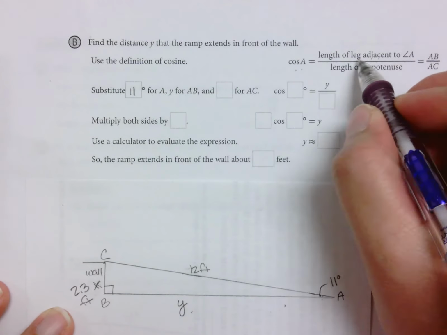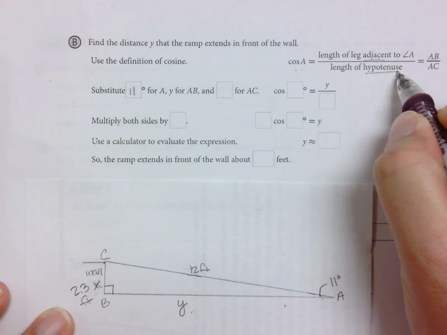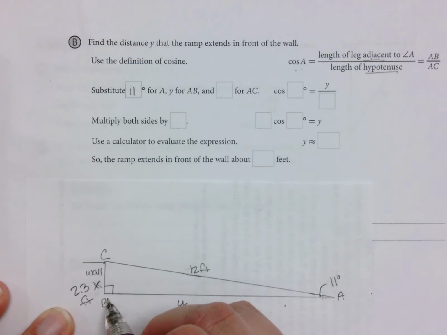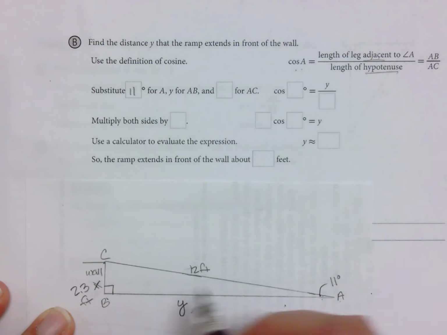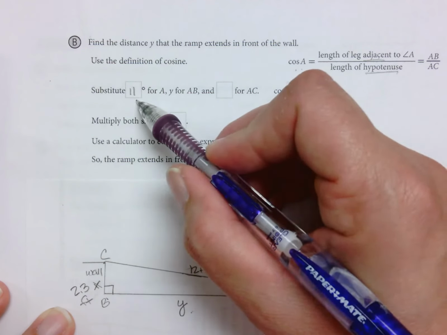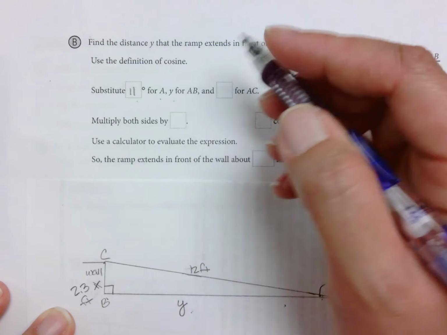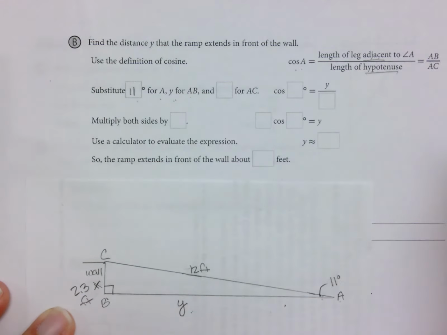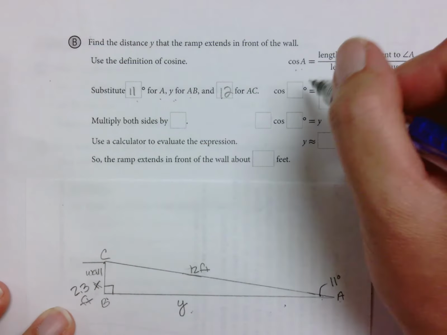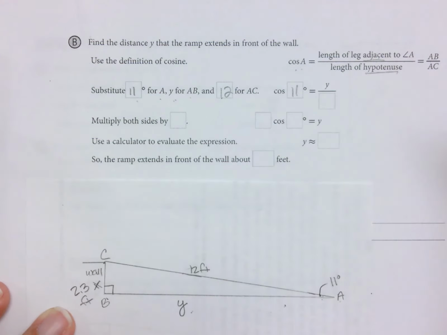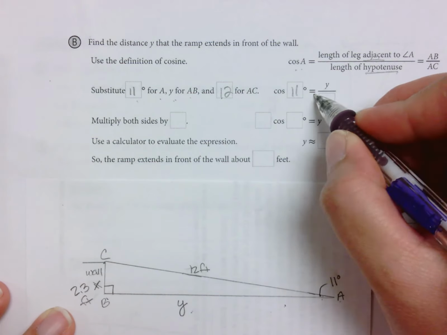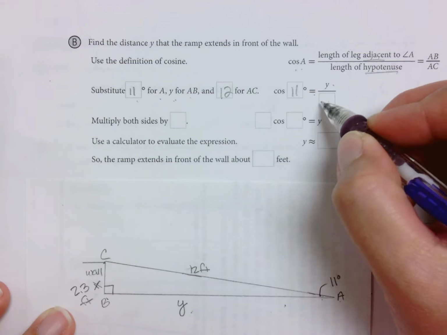So we're going to do the adjacent leg over the hypotenuse, and the adjacent leg is AB, and the hypotenuse is still AC, and we're going to plug those numbers in. So we're going to plug in 11 for A. For y, we're going to put y in for AB, and we're going to put a length of 12 in for AC. So our problem is going to look like this. The cosine of 11 degrees equals y over 12.